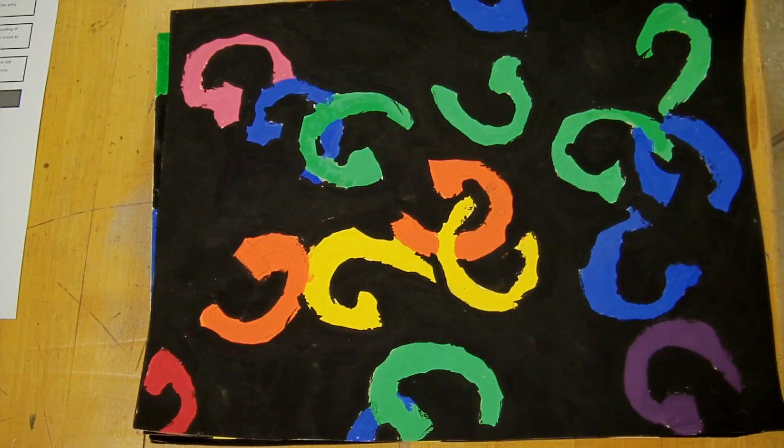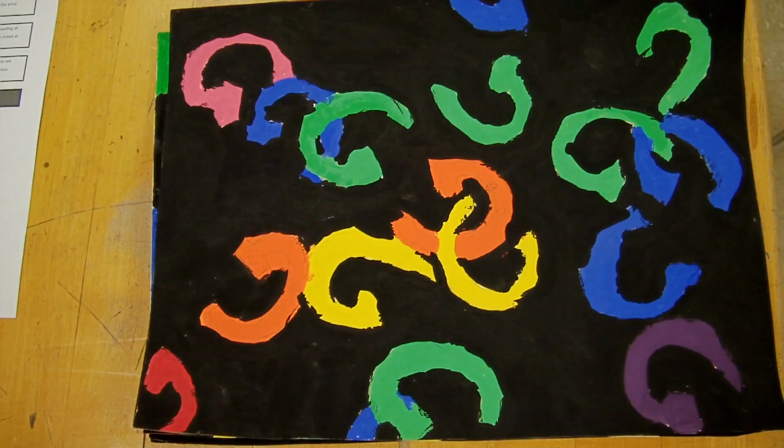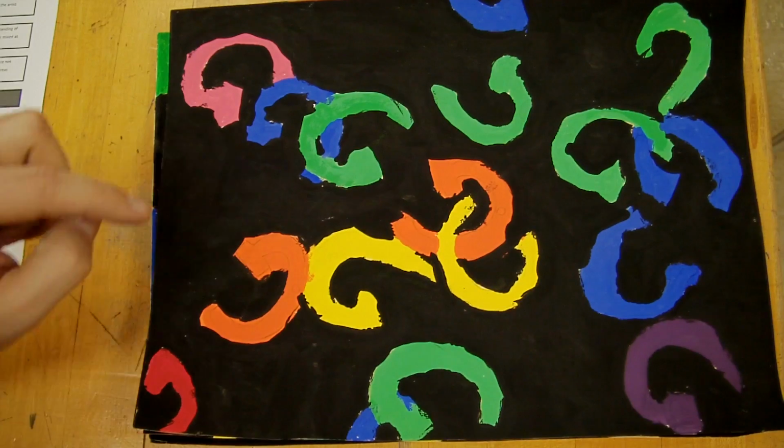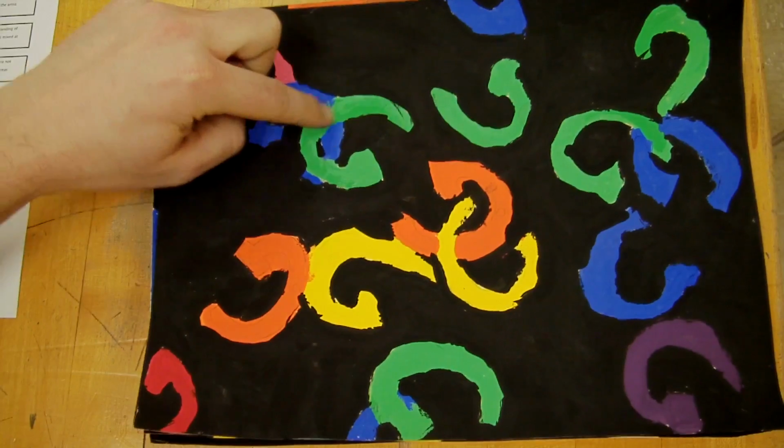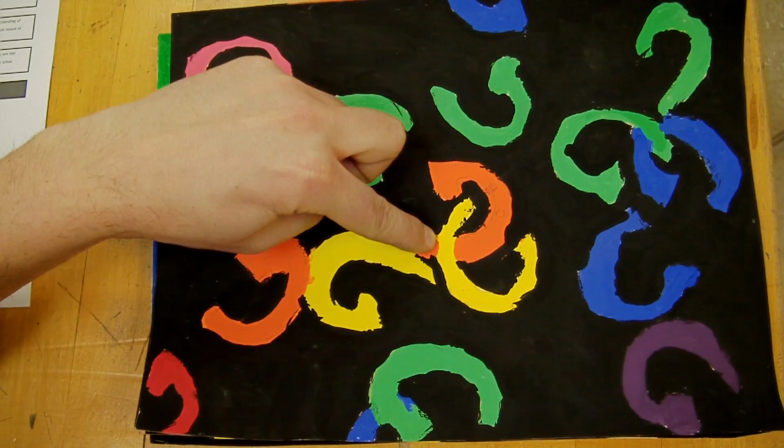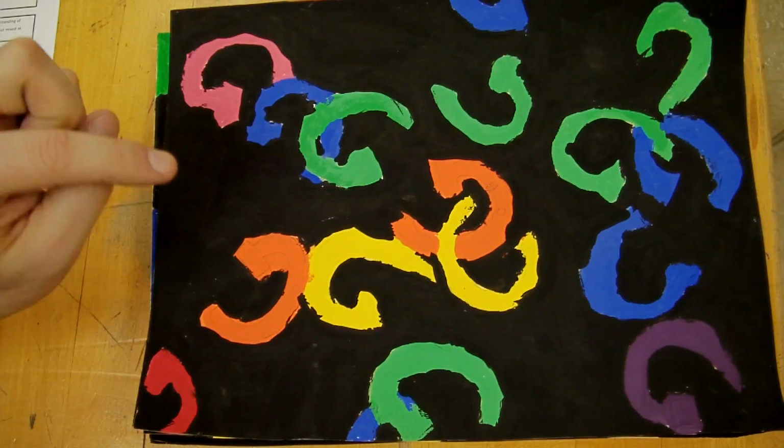Let's look at this one. This one, they started out with the problem is they made their logo a little bit too small. They had to do a lot of them in order to make it look interesting on the page. So which is why I say you should make it a little bit bigger, just not too enormous. If you look at this one, they completely did not make any of the colors overlap. Where's the green and the blue overlapping here? Where's the yellow and the orange overlapping here? They're not doing it at all.